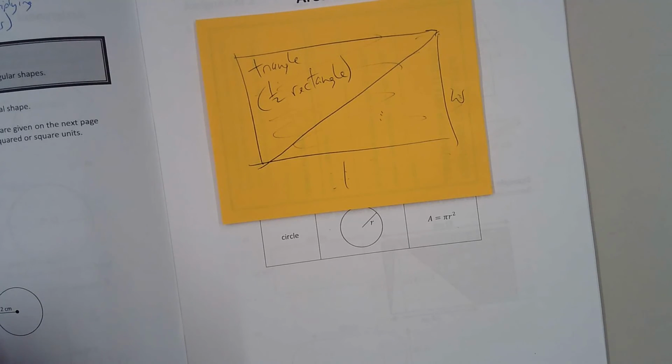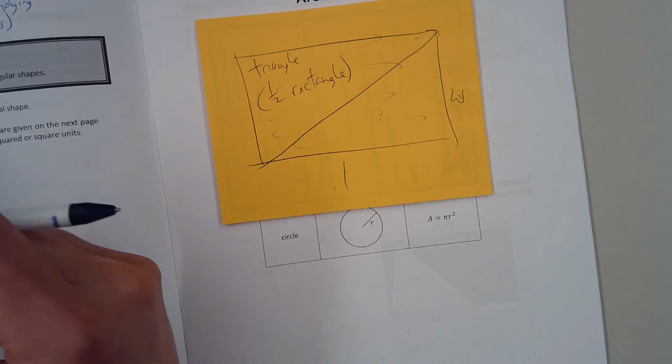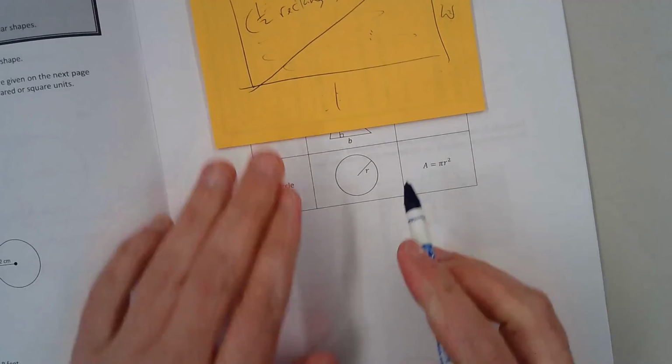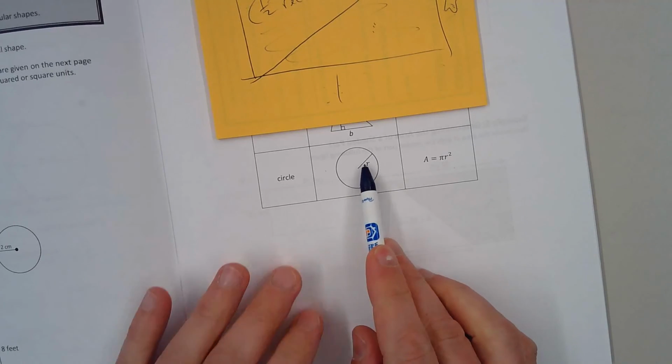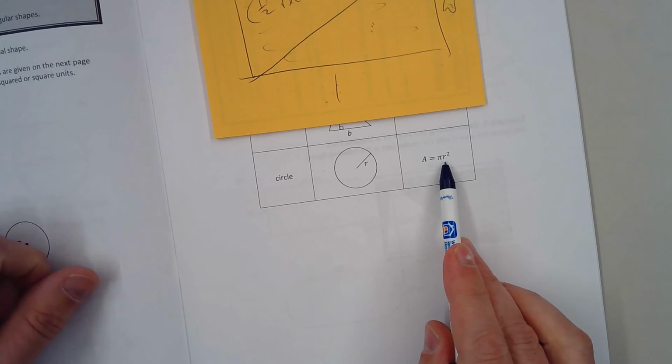Yep. So you don't need to remember a formula. The formal formula for a triangle is 1/2 base times height, but it's just the two things, the two sides, then cut it in half. And then the only other special one is the circle, and the only dimension you have is the radius, and it gets multiplied twice. We call that radius squared.